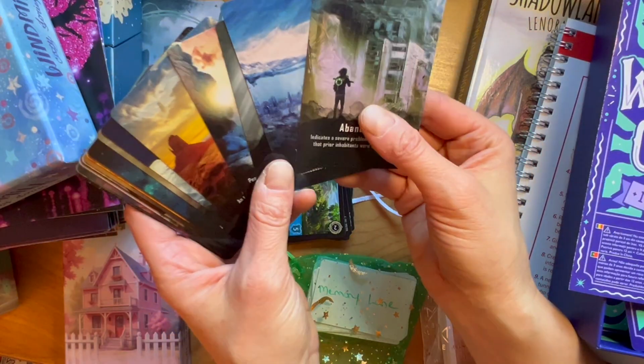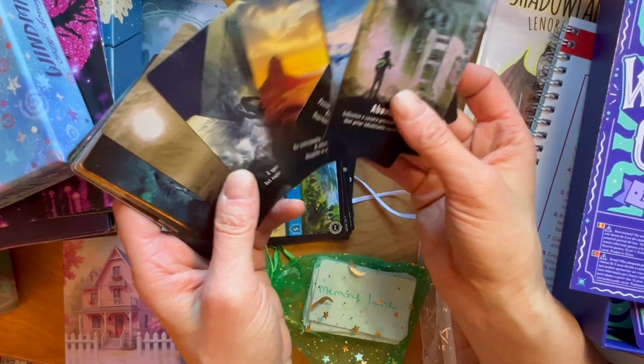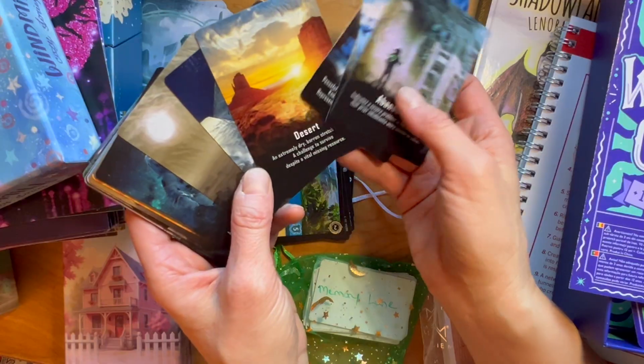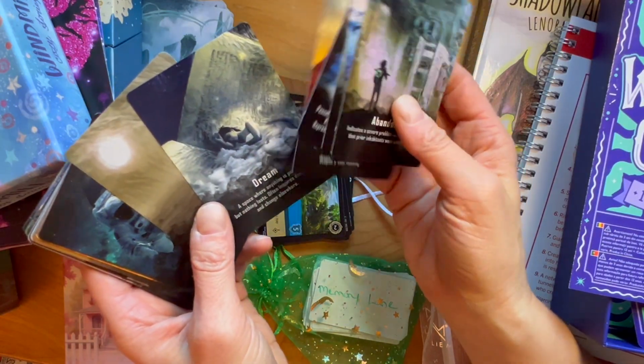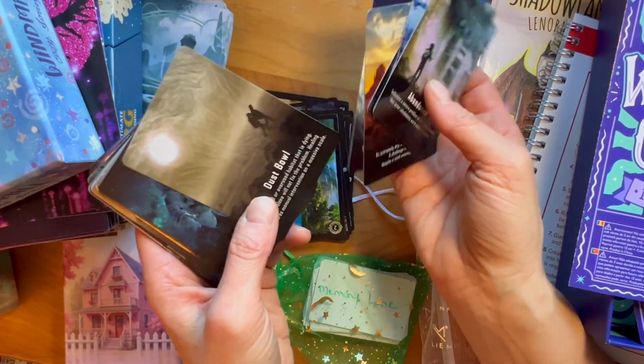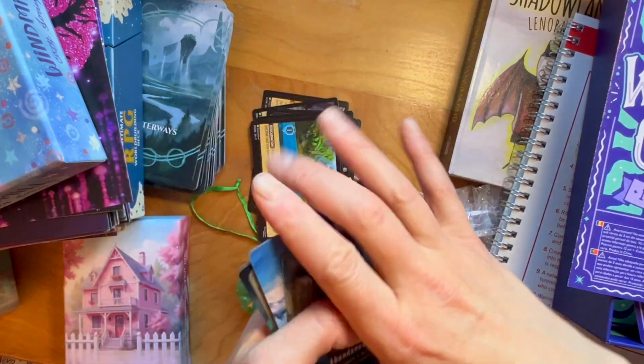So a cave somewhere coastal, or it's in the desert, which isn't super specific, but you can, or it could take place in a dream world, Dust Bowl. So lots of different ways to play around with that.